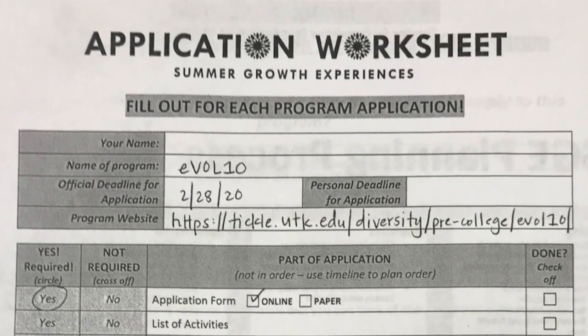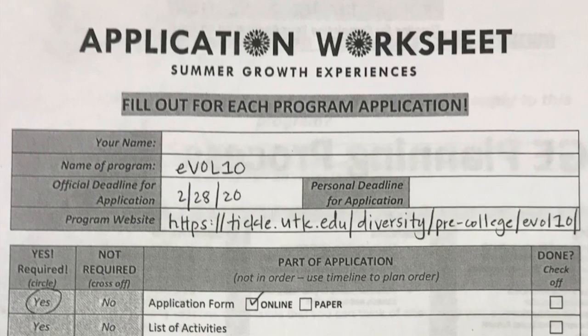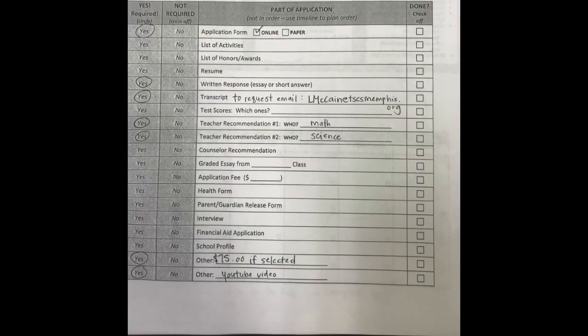Your personal deadline is earlier than the official deadline. Shoot to submit by your personal deadline. It gives you an advantage to submit a complete application early. Underneath the deadlines, you will see all of the parts that are needed to submit a complete application. For example, if you look at the MMI application, you will need 2 short essays to complete your application.